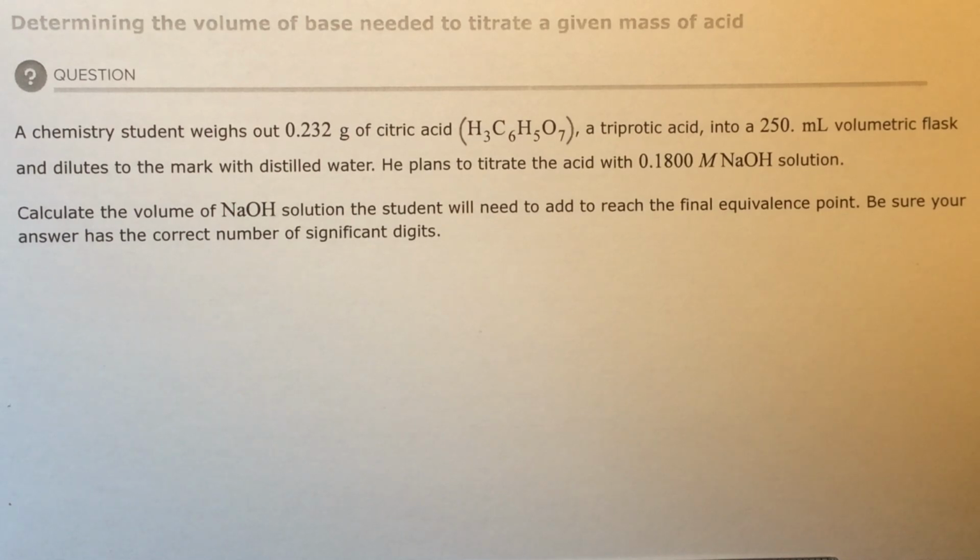Welcome back. This is an Aleks training video on determining the volume of base needed to titrate a given mass of acid. A titration is what you would run if you are trying to find the concentration of an acid or a base that you don't know. You know that it's a certain acid or a certain base, but you don't know its concentration. And there's no way really to put it in a machine and find out what its concentration is.